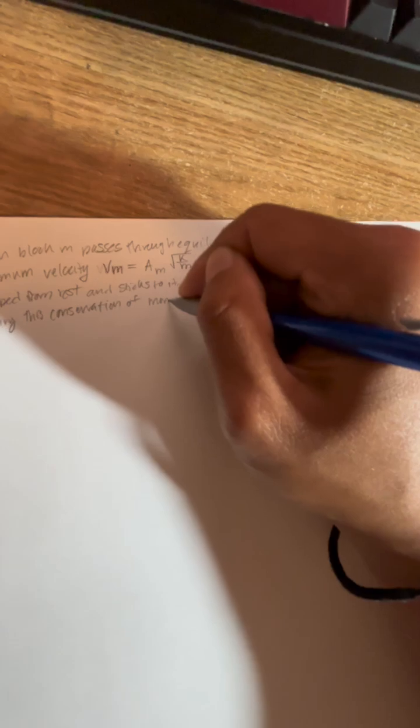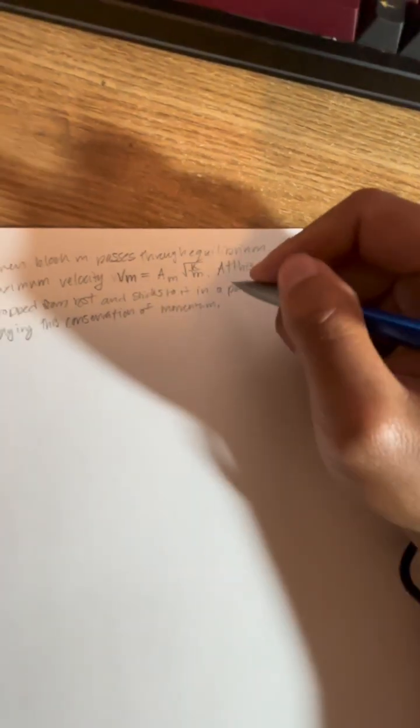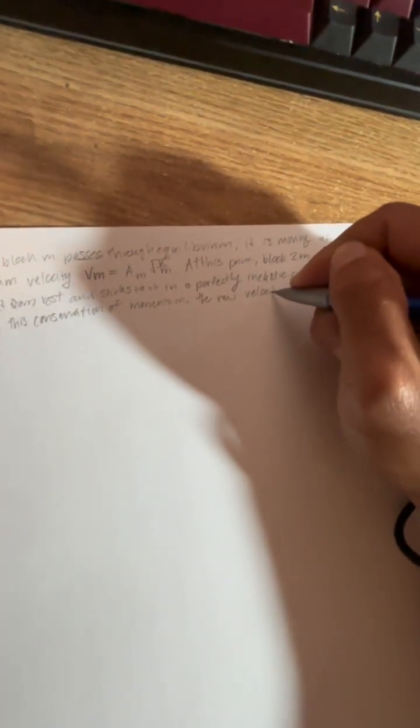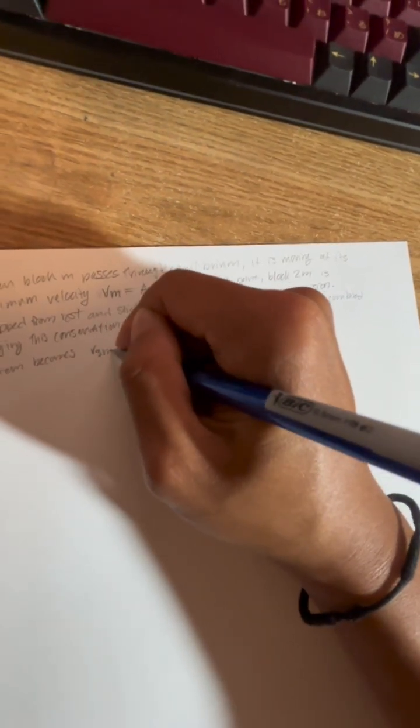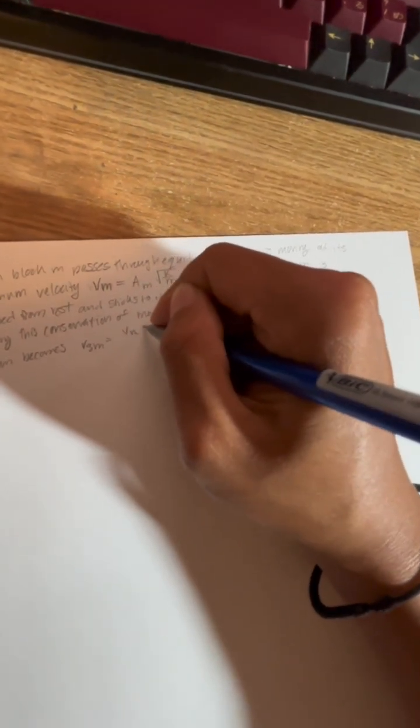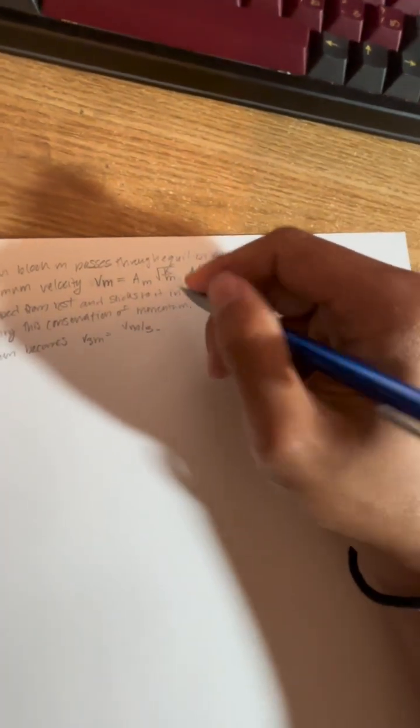Applying this conservation of momentum, the new velocity of the combined system becomes v3m equals vm over 3.